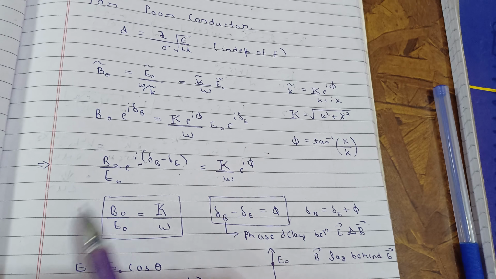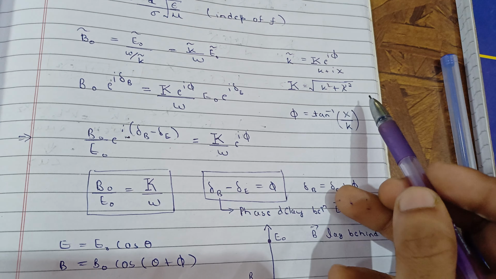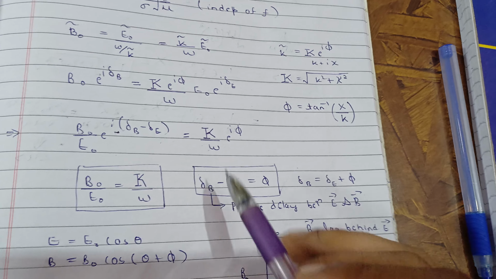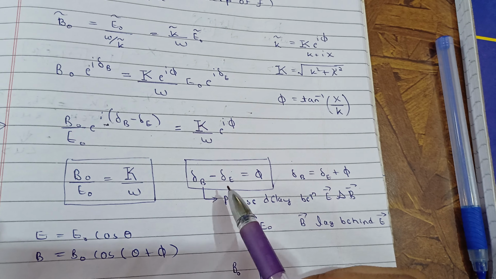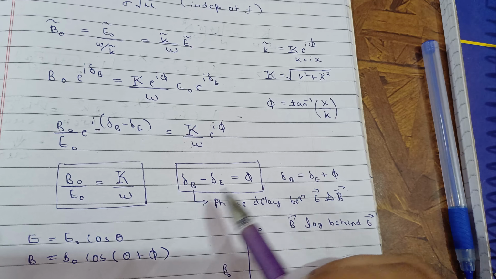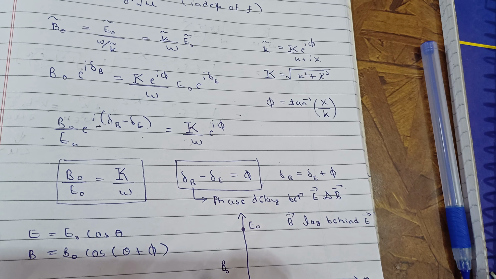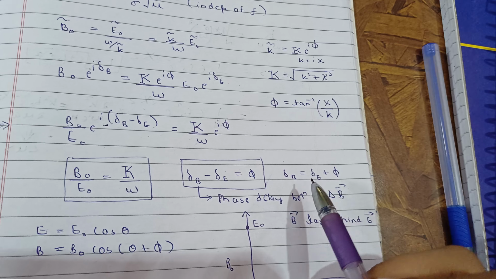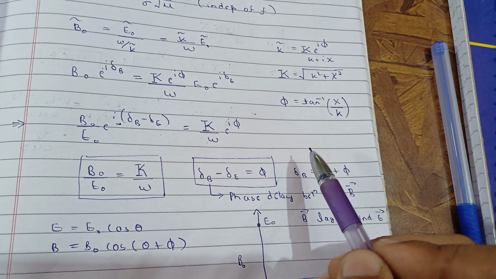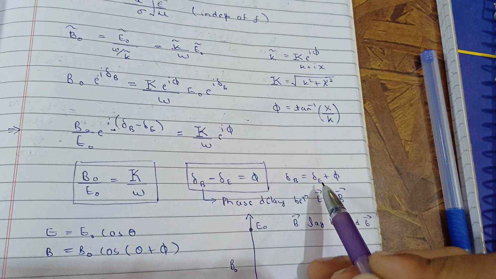So now see that you get very good results. From here, if you know the K and the kappa, you can find the relation between B naught and E naught, and see this relation now. The phase difference between the B and E is phi. So you can see that B and E are not in phase, they are in different phase with the angle phi. So from this equation we can realize that B is lagging behind E. Always remember this result, that inside an EM wave, when it is transmitting through a conductor, B will lag behind the E.